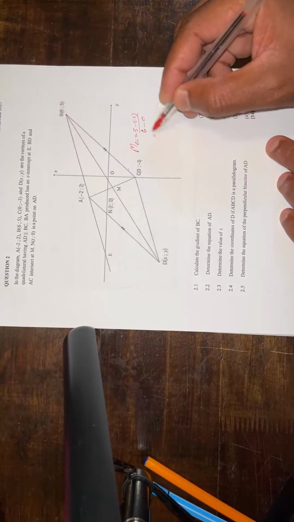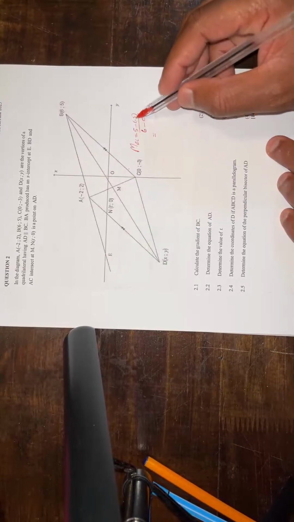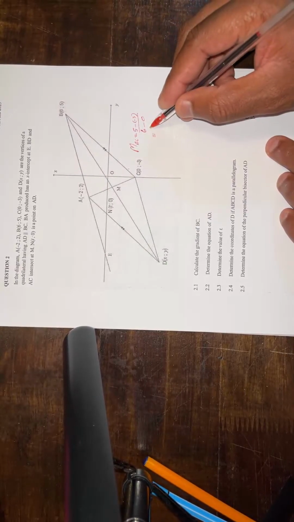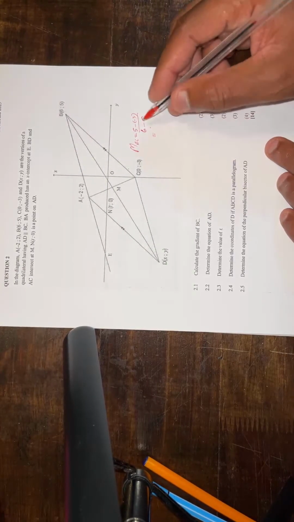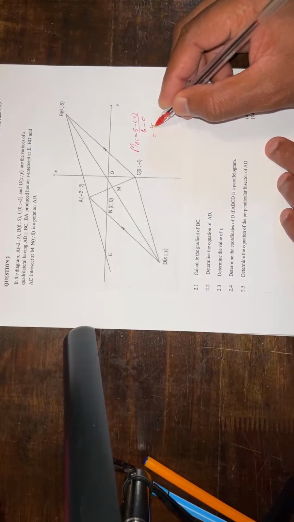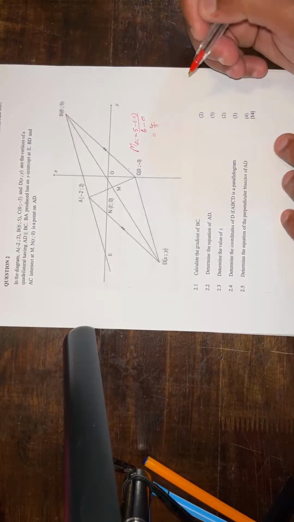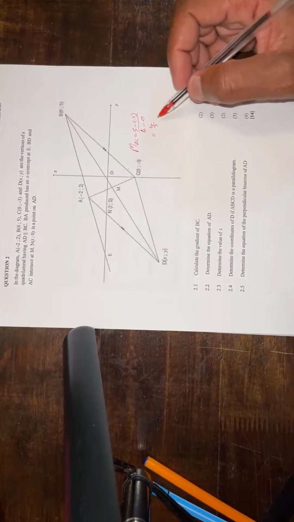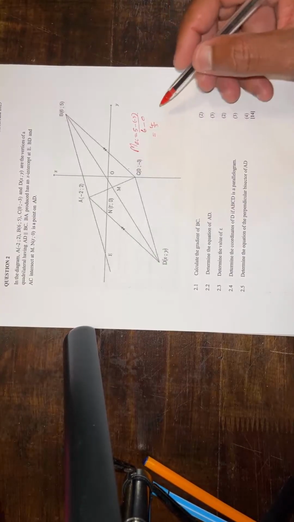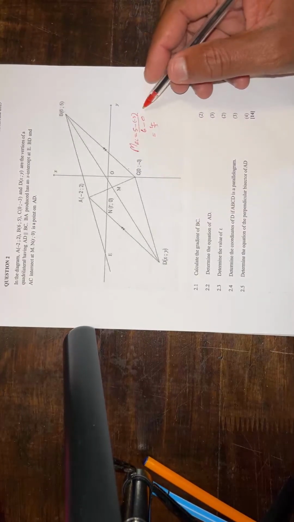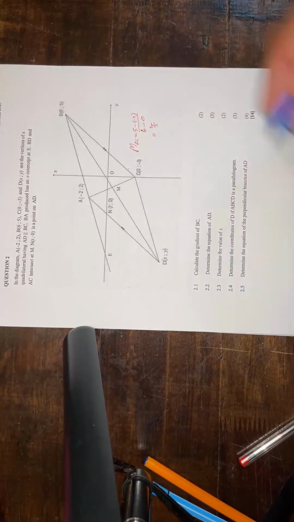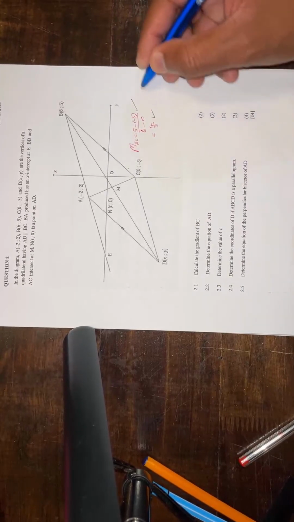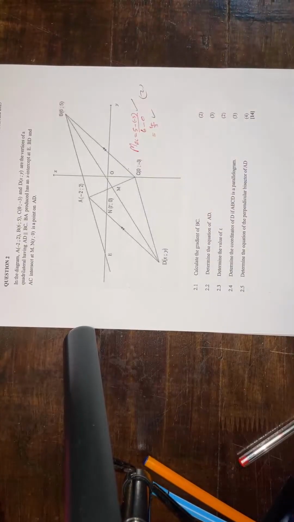So the answer in this case will be 8 divided by 6, which is 4 divided by 3. And then you're done with the gradient of BC. So you get your 2 marks.